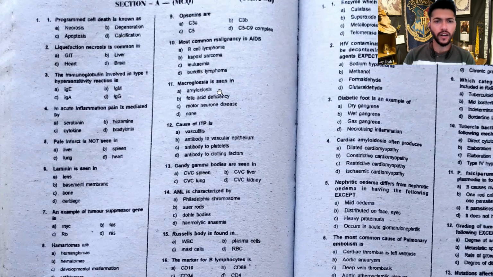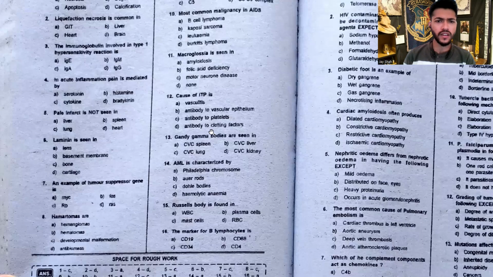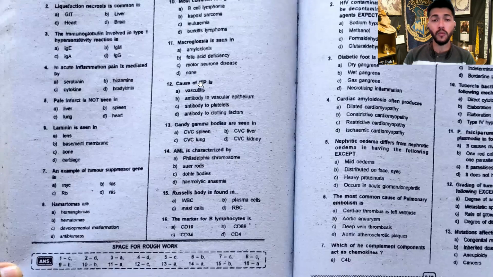Macroglossia is generally seen in amyloidosis. Cause of ITP is antibody to platelets. Immune thrombocytopenic purpura. Basically, you have antibodies which are directed against your platelets. Gamma antibodies, I told you earlier, it is seen in CVC, spleen.